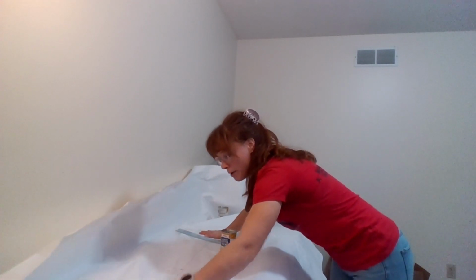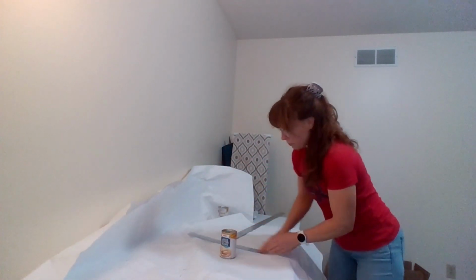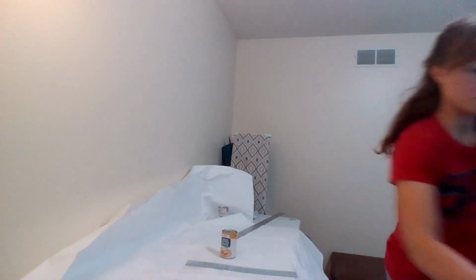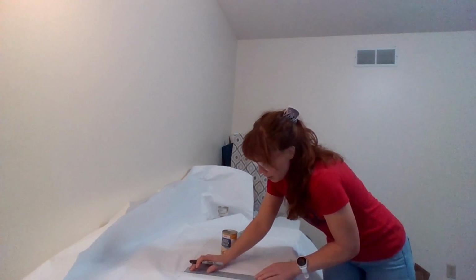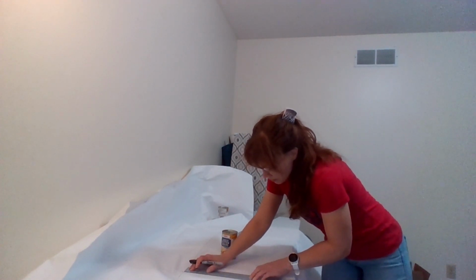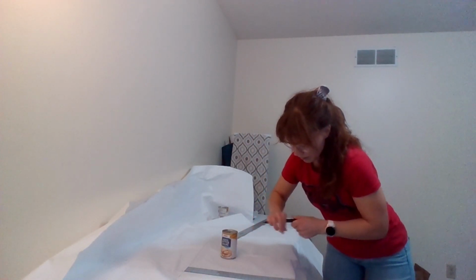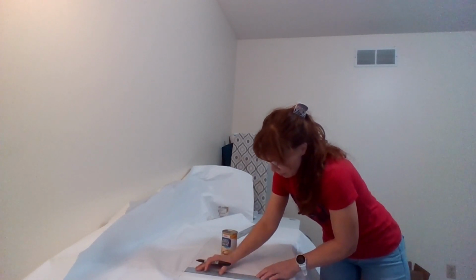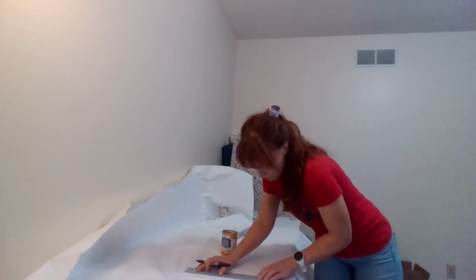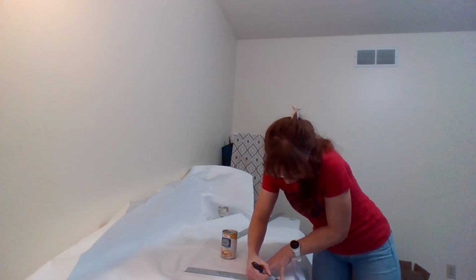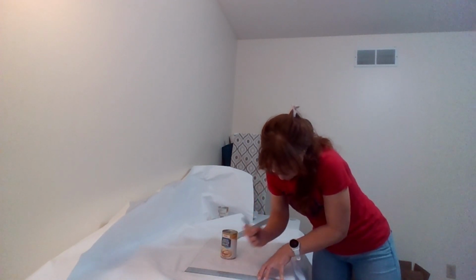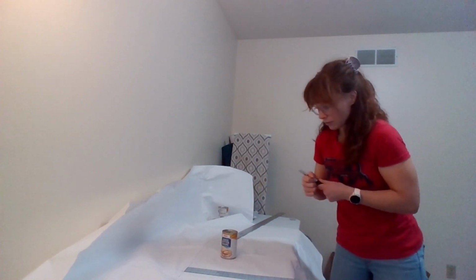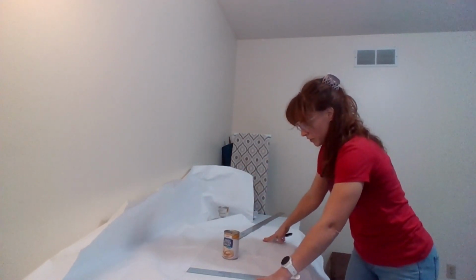Gotta move this a little bit because whatever measurement that you have here, you're going to add half of that to the end. And the same on the other side, so I'm going to move it again.